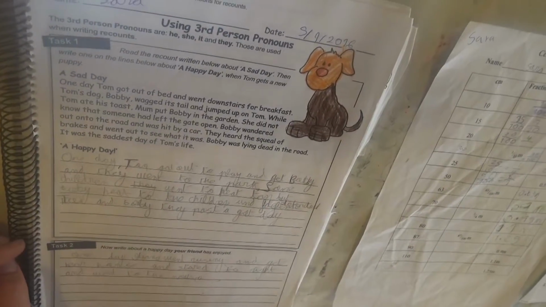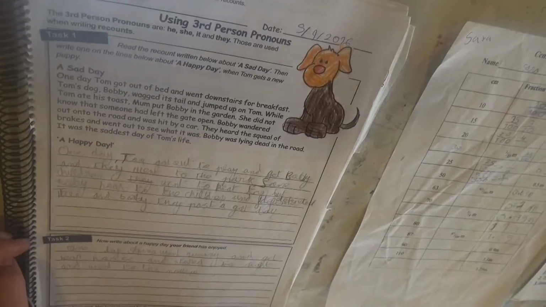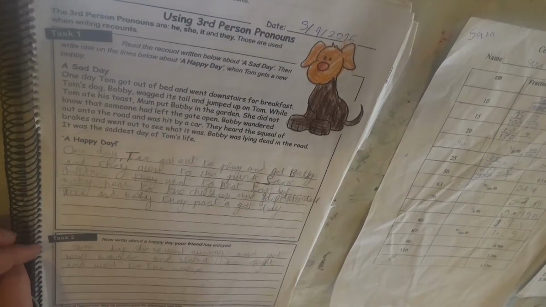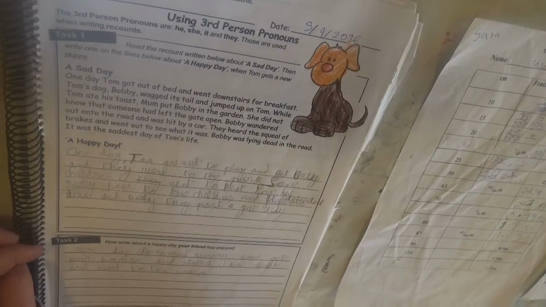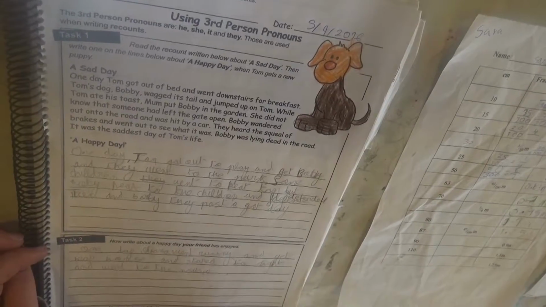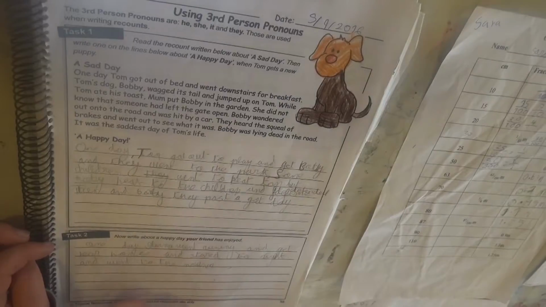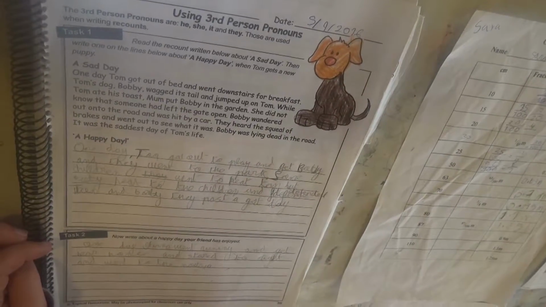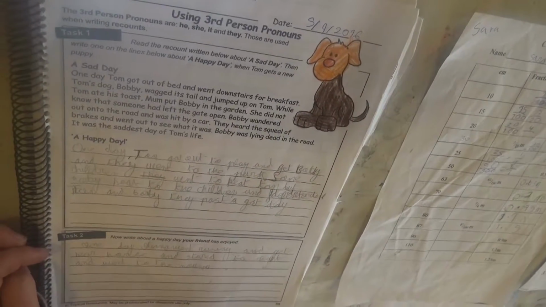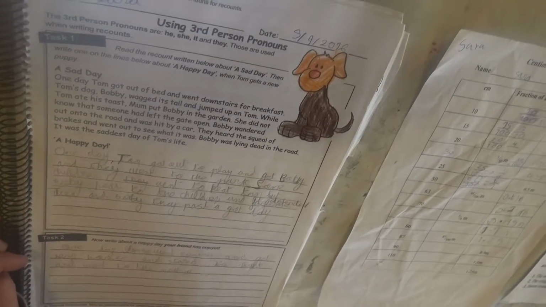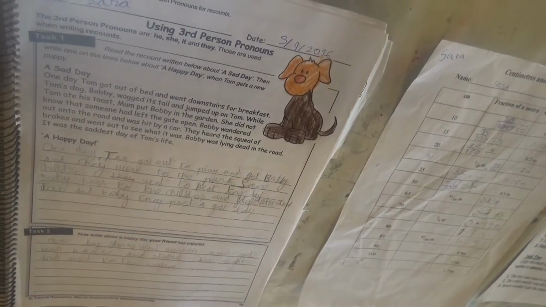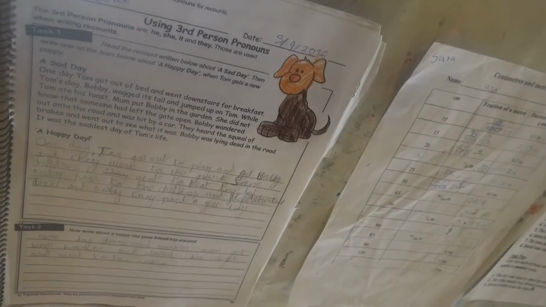So then you had to change it into a happy day. One day, Tom got out to play and get Bobby, and they went to the park. Some children went to hit Tom, but Bobby hit the children and defended Tom, and Bobby stayed. It was a good day. Okay, so the aim of doing this writing was to use what person?